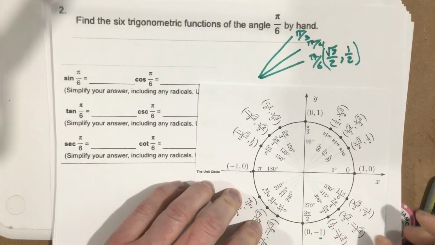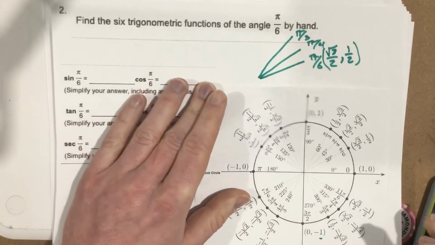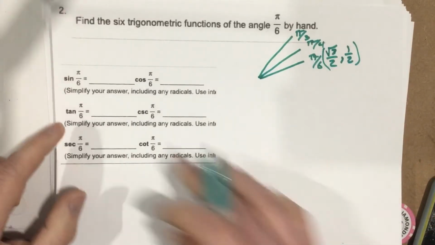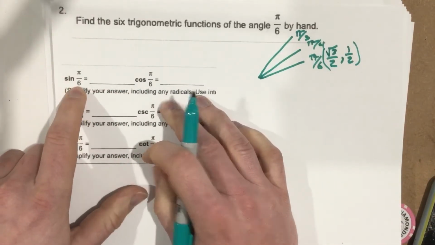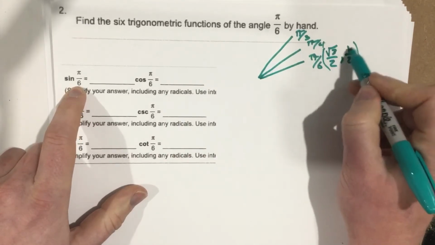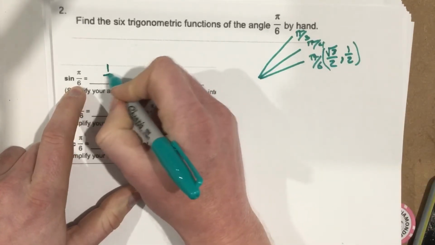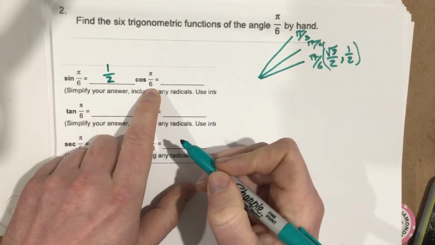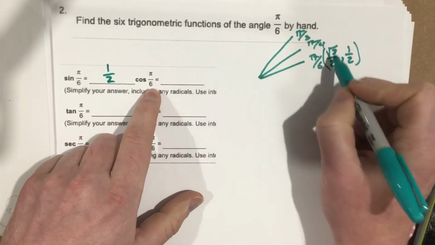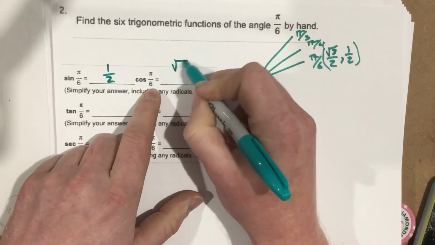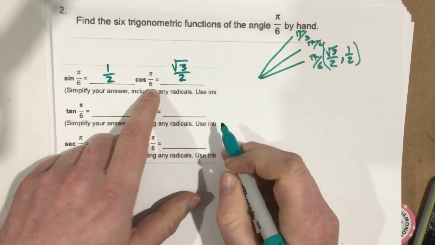All right, we can use that information to then evaluate these. So sine of pi over 6, remember sine is always going to be the y coordinate, so sine of pi over 6 is 1/2. Cosine of pi over 6 is always the x part, which is root 3 over 2.